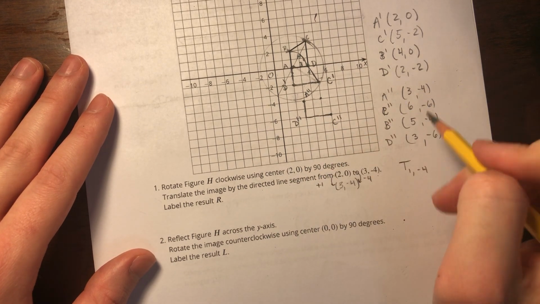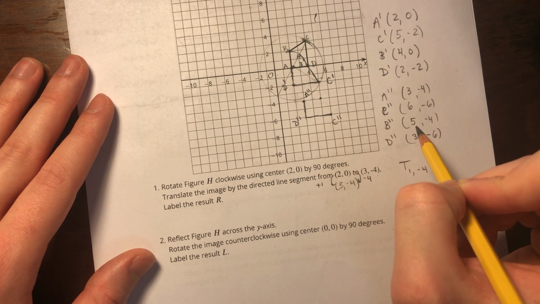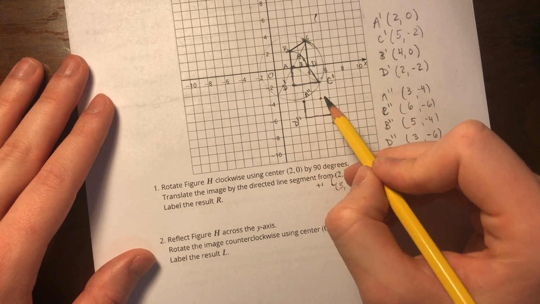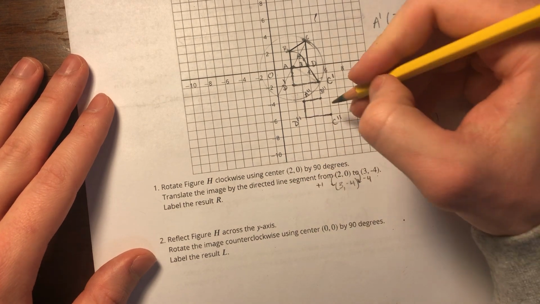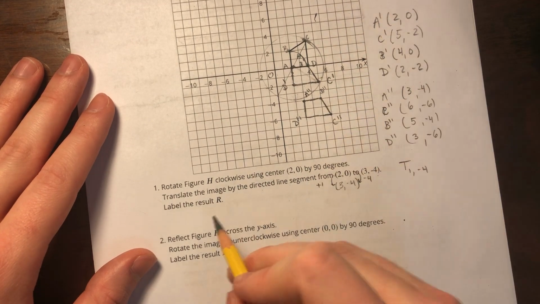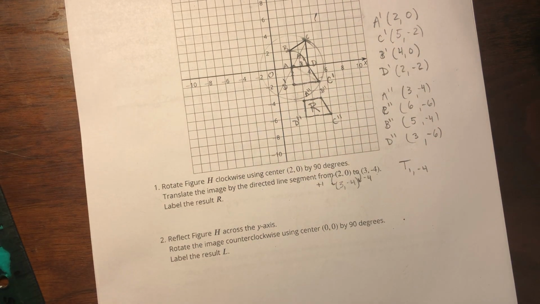And then, I'm sorry, what point would this be? This would be B prime, so E double prime, 5, -4. All right, and they said label that result R. Great. Okay. That was more work.